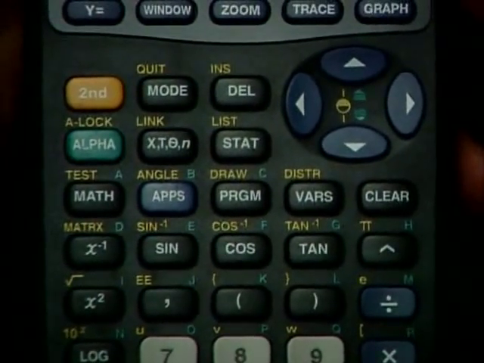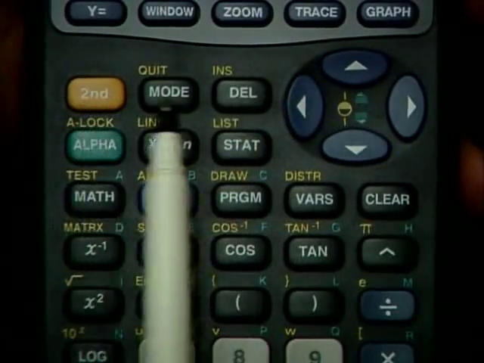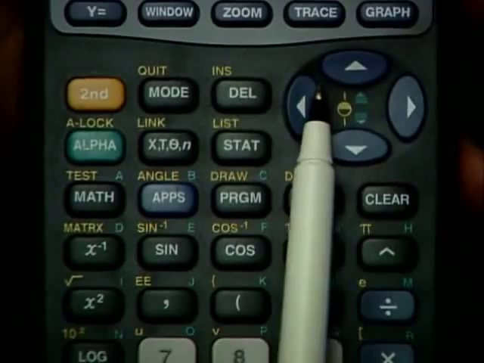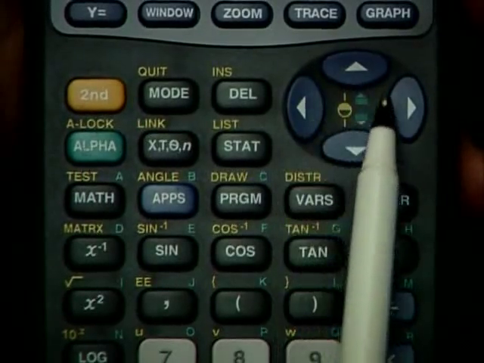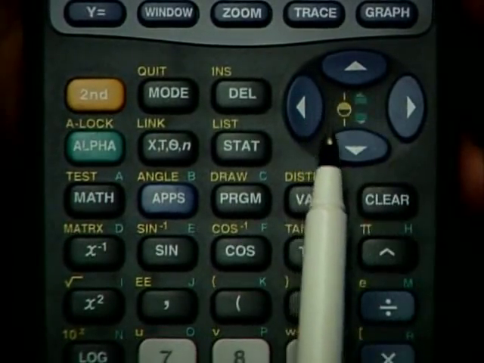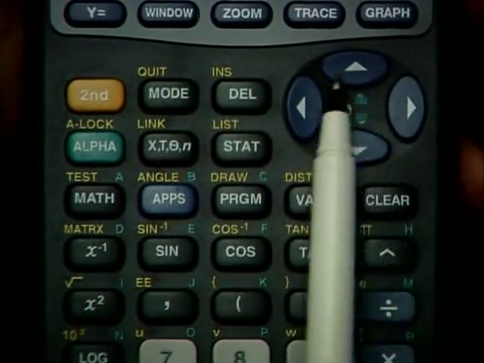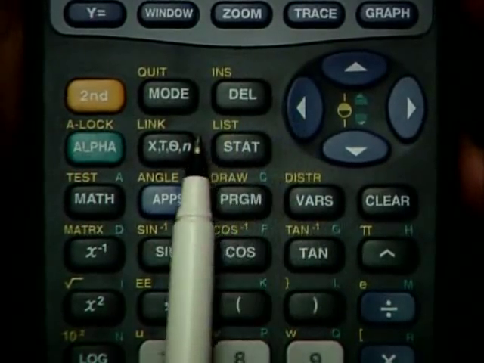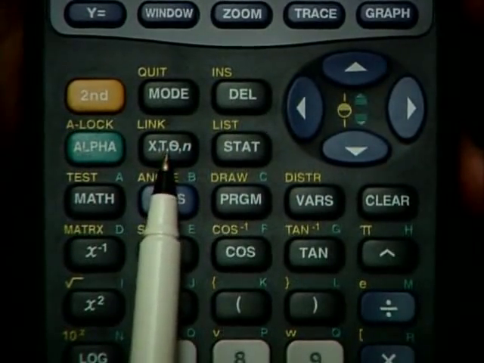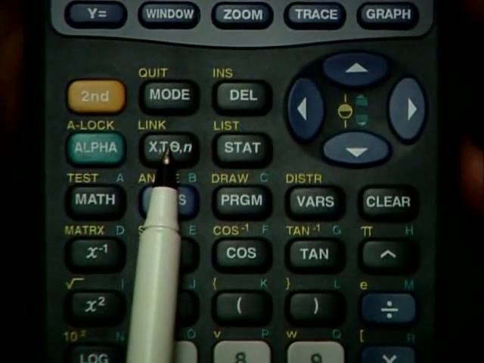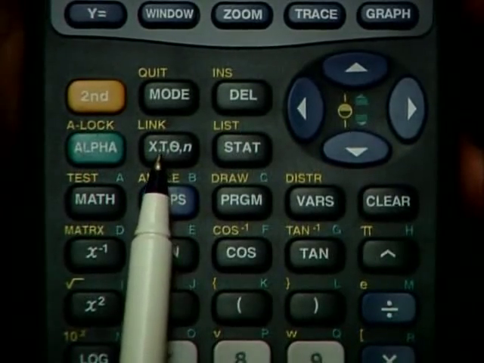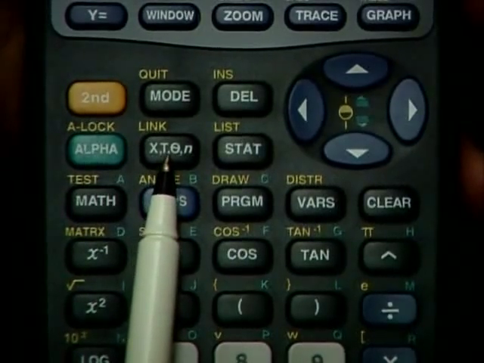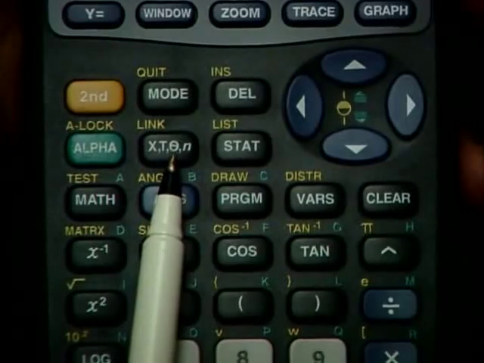Now, the buttons that are in this region, these 2 rows along with these 4 buttons, are sometimes called editing features. The most important items are, first of all, these 4 buttons. When I say cursor up, down, left, or right, I'm talking about pressing these buttons. They just kind of move an icon around the screen. The next most important button probably is this one. This is the one that's pressed when we enter a variable into the calculator. It's marked x, t, theta, and n for various kinds of variables in different kinds of modes on the calculator.